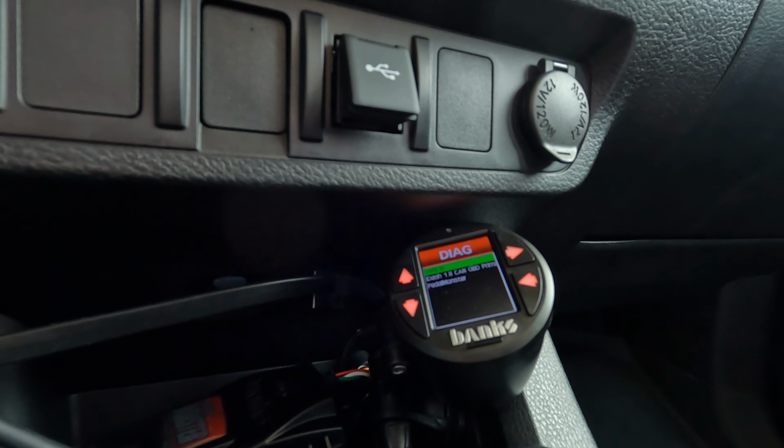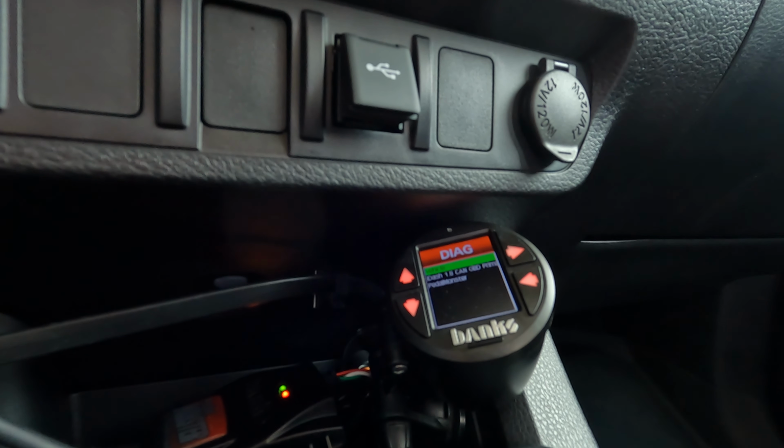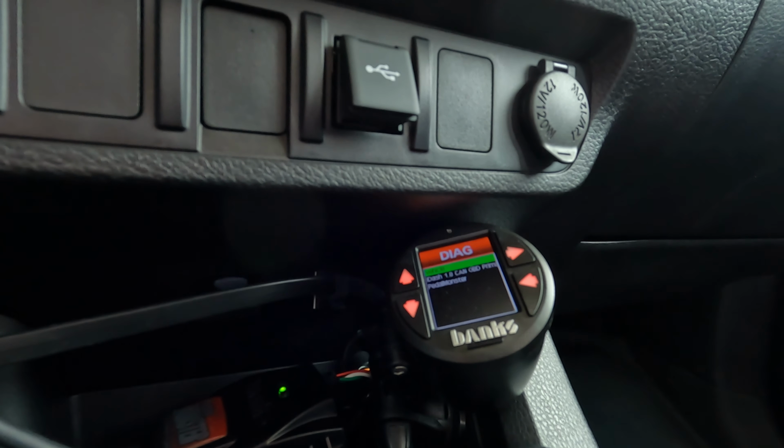That will drain out all the power from your ECU, and that will clear hard codes that normally only the dealer can clear. So that's one way that you can clear them on your own, and it doesn't cost you much. So hope you find this information interesting.